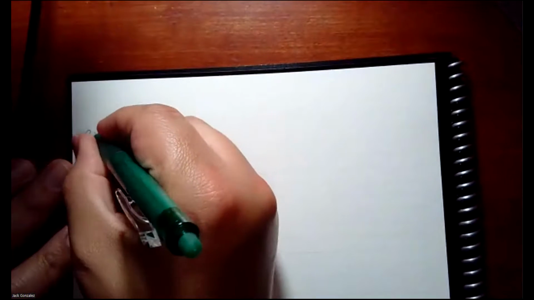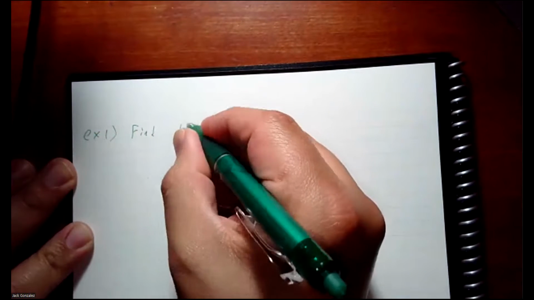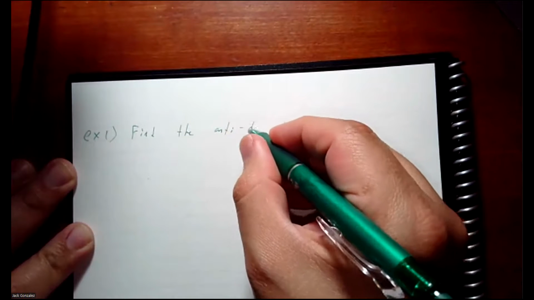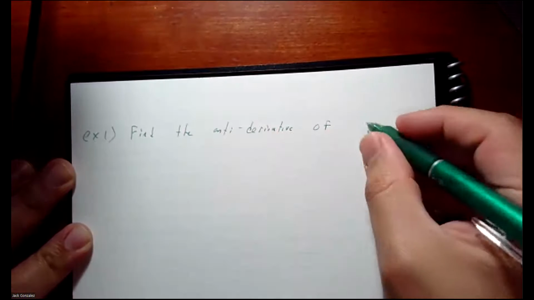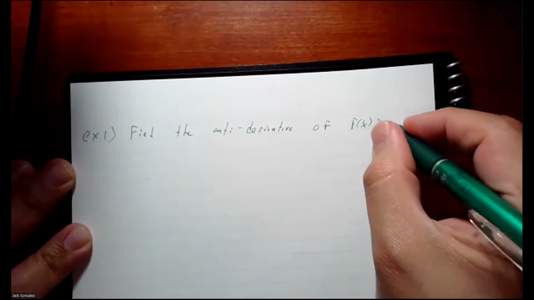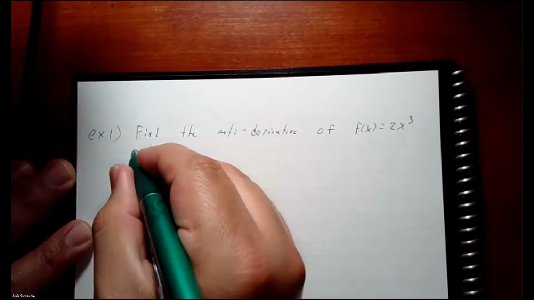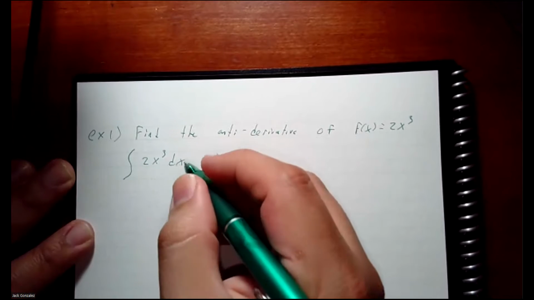Oh, let's do some examples. Example 1. Find the antiderivative of f of x equal to 2x cubed. So basically, integrate 2x cubed dx.